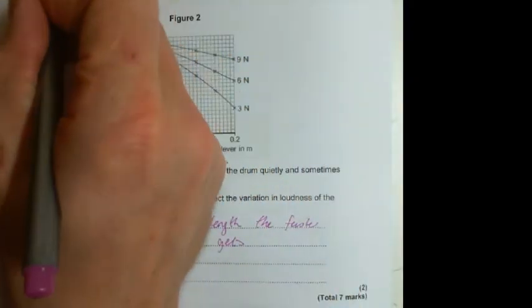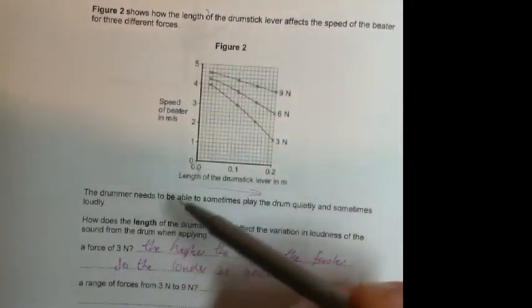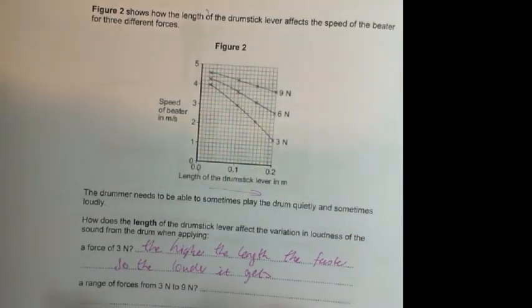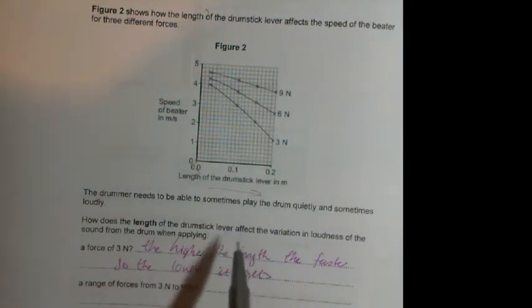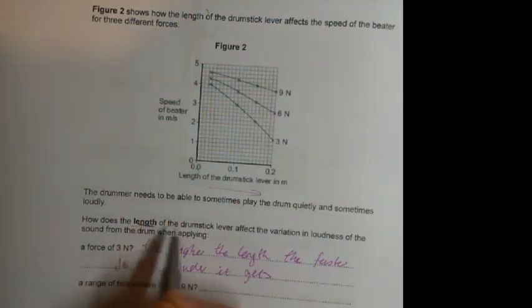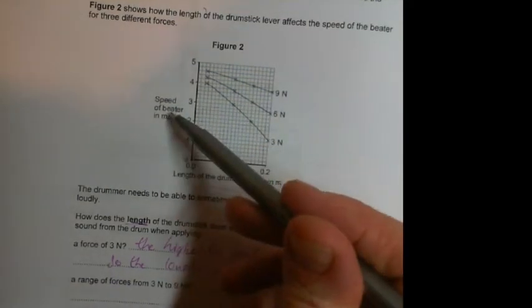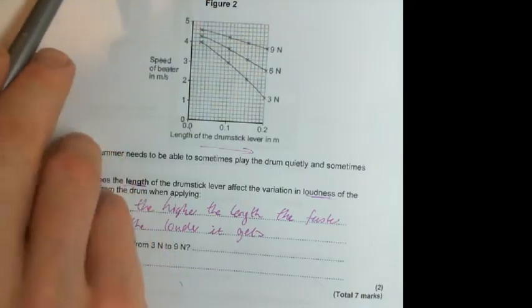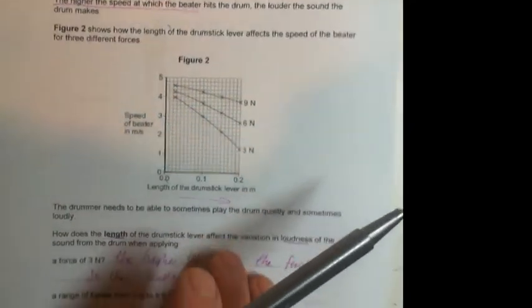Okay, so now I can't take all of that in, and all of this in, and all of this in, all in one go. It's too much for me. But if I think, okay, I'm only going to look at the 3 Newton bit here, and I'm only going to care about how length affects loudness. Well, I know how length affects speed, so I best read this bit to find out how speed affects loudness. And that's how I broke that question down.